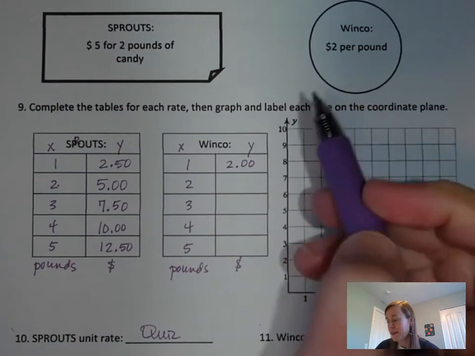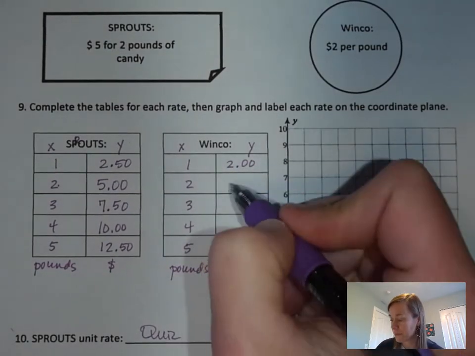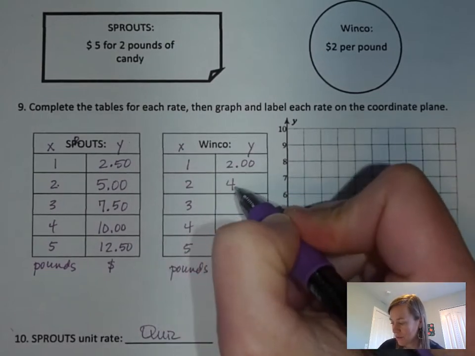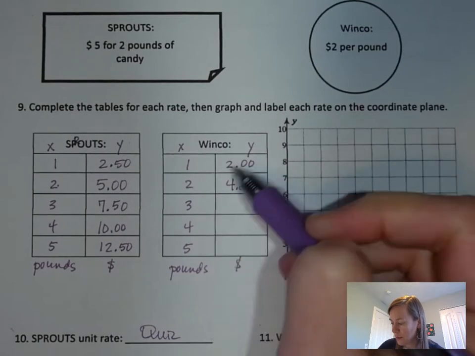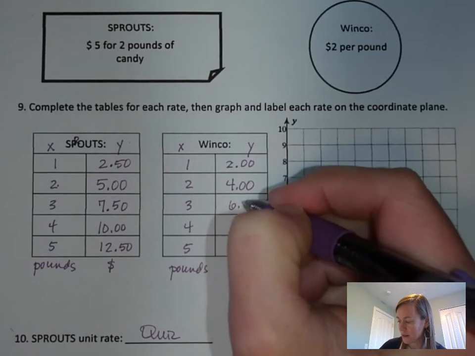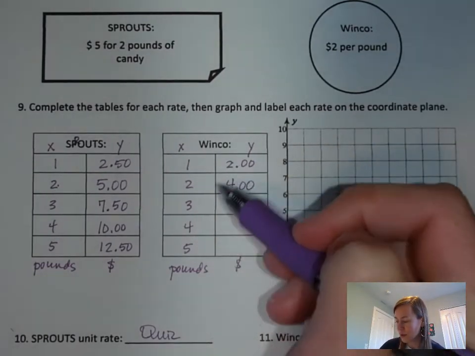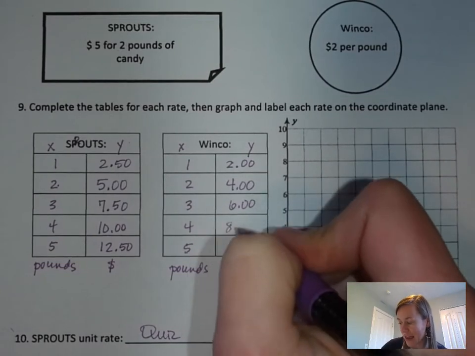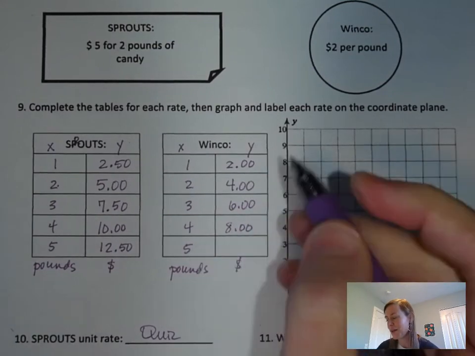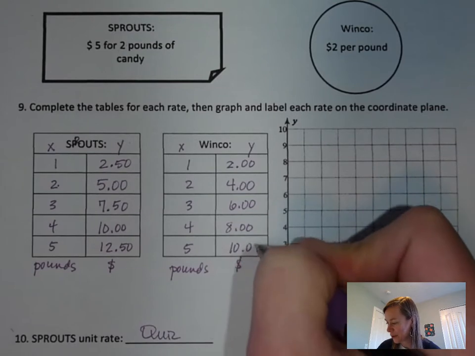All right. So if it's $2 for 1 pound, how much is it for 2 pounds? You just multiply that 2 by 2, right? And you're going to get 4. And what about 3 pounds? You go $2 times 3 is going to give us $6. Now for 4 pounds, let's see, $2 times 4 is going to give us $8. And what about 5 pounds? $2 times 5 is going to give us $10. There we go.